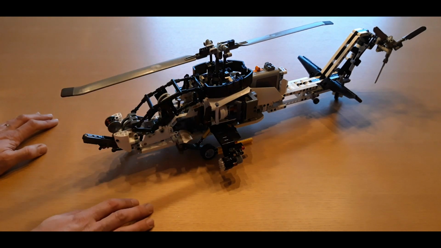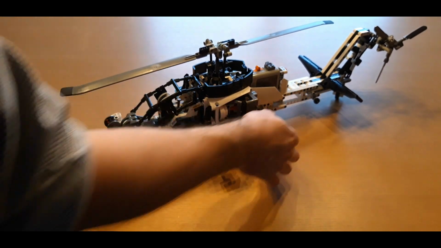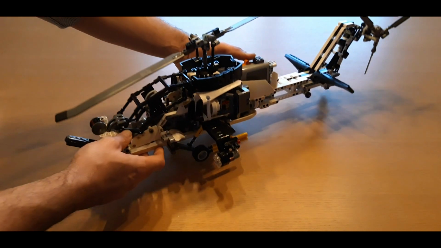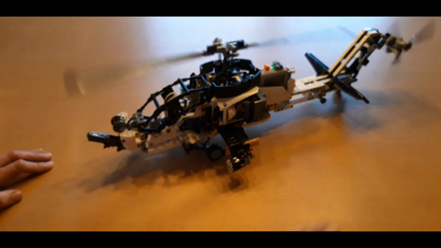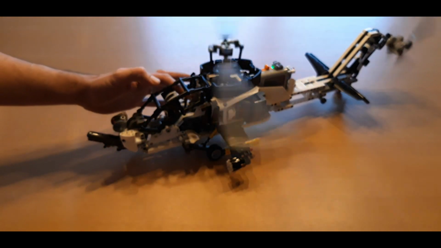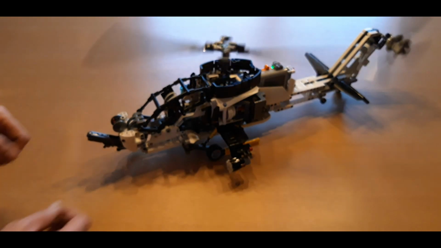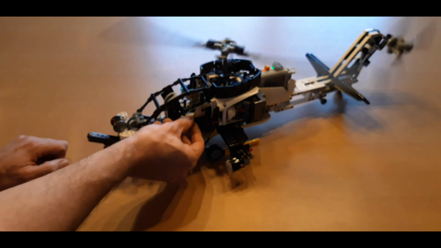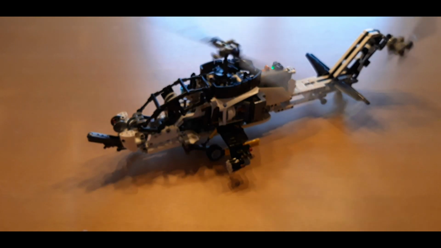The model is motorized by Power Functions with two medium engines which are situated here and on the opposite side, and when you make it turn, here we go. As you see, there is quite good stability in the movement. Oops. With quite no vibration in the blade rotation.